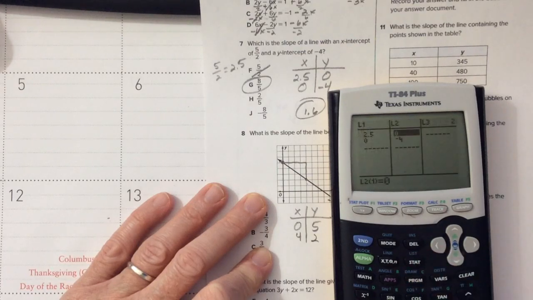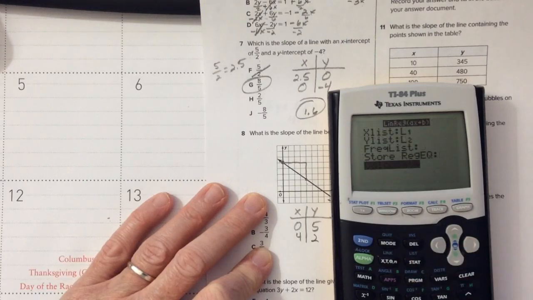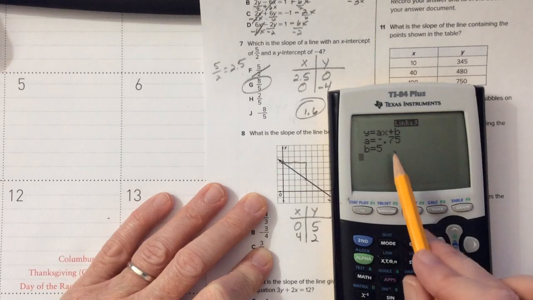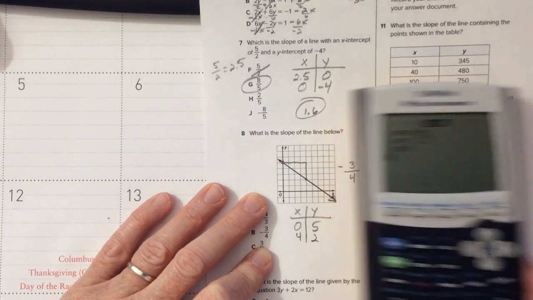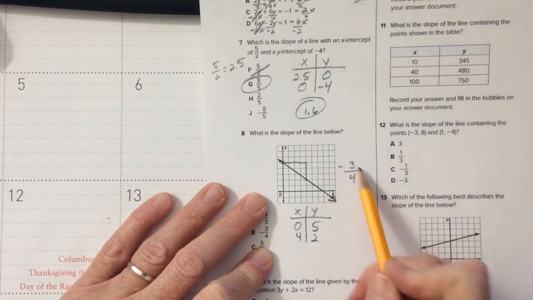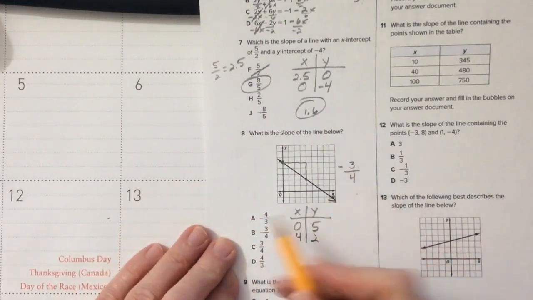Stat, enter, 0, enter, 4, enter, tab over, 5, enter, 2, enter. Stat, tab 4. And my slope is negative 0.75, which is negative 3/4. We were correct.